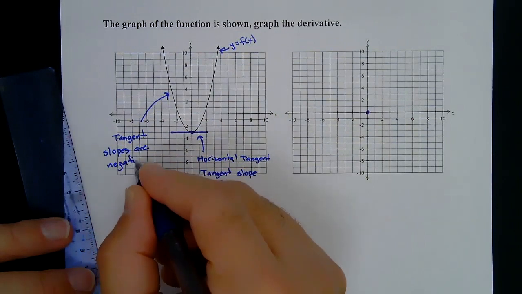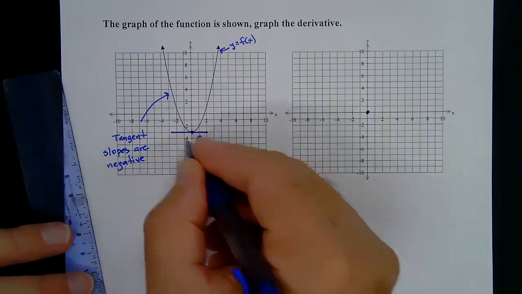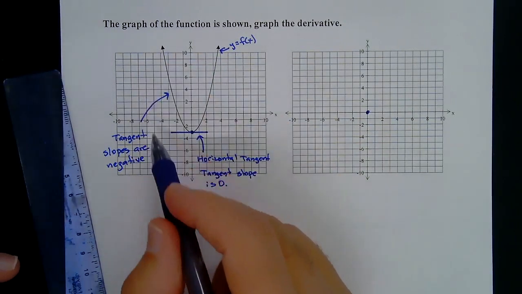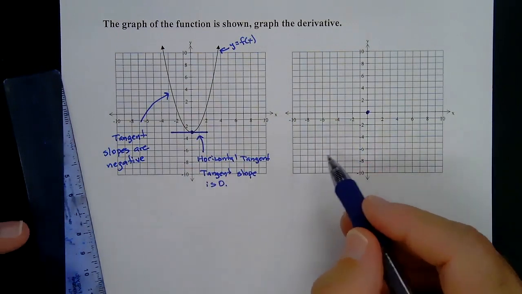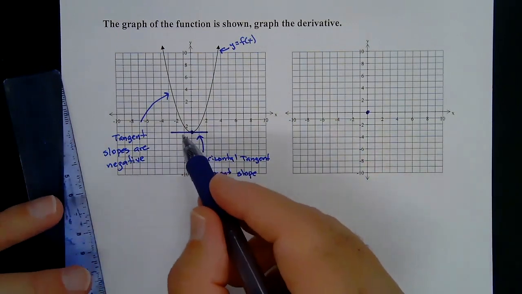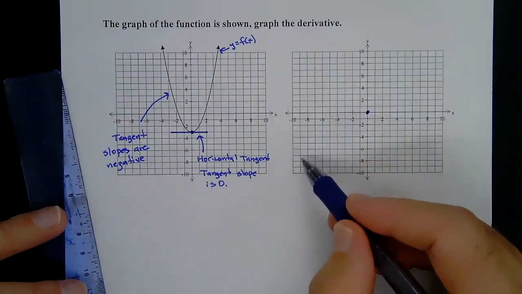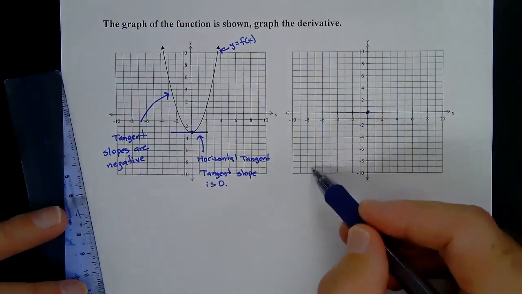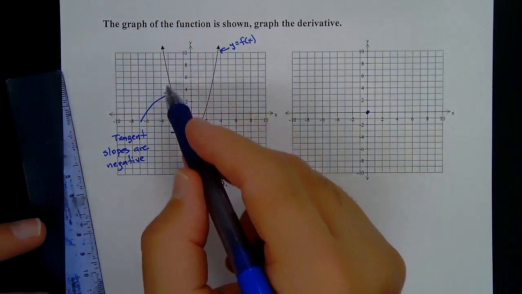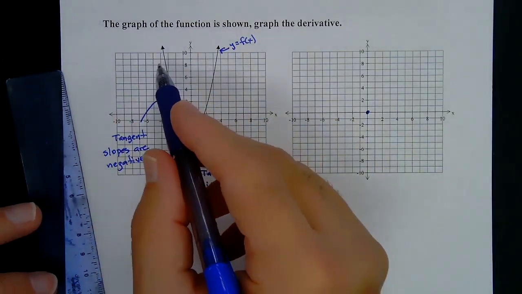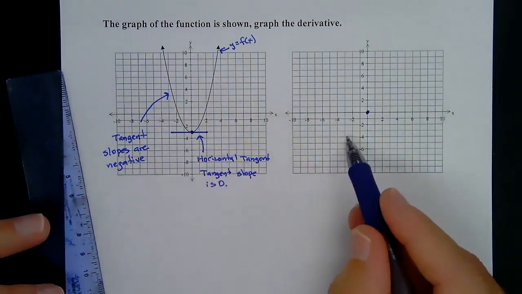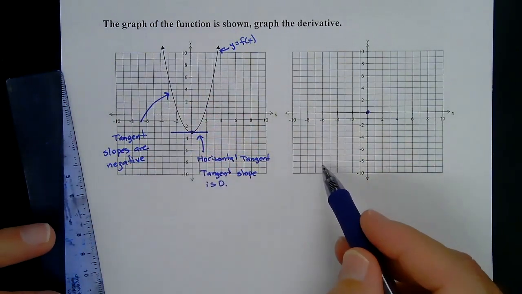So all the tangent slopes on the left-hand side of the horizontal tangent are going to be negative, which means my graph has to be negative in that region, right? So up to 0 on this side, my graph is going to have to be below the x-axis. Again, why? Because all these tangent slopes are going down, right? And so that means you're going to have a slope that's negative.